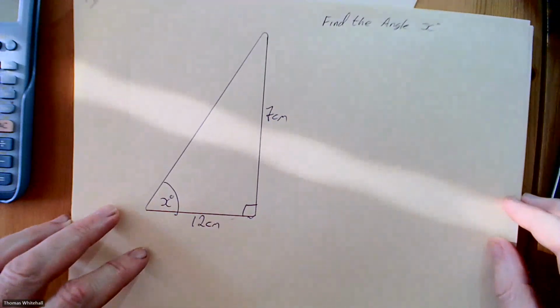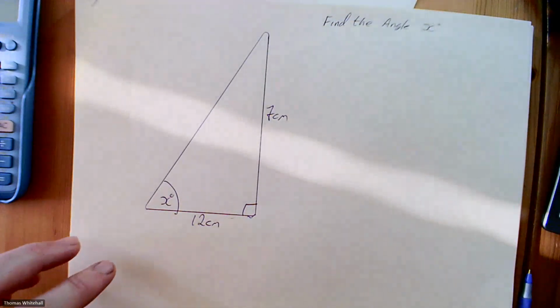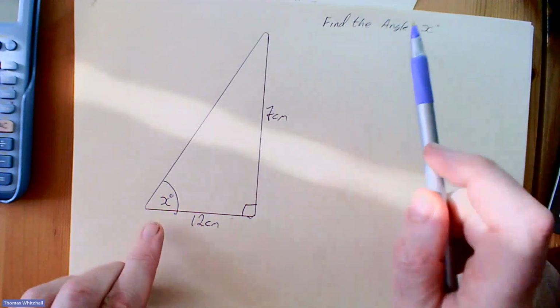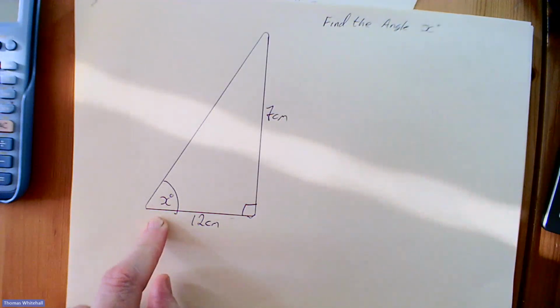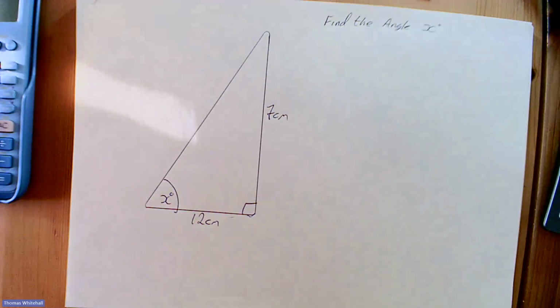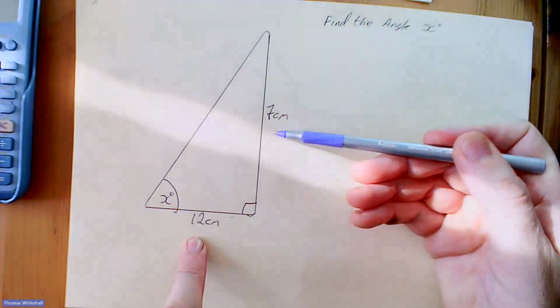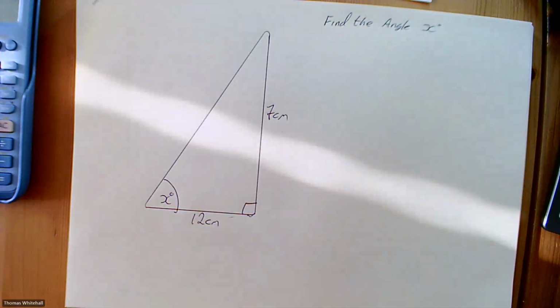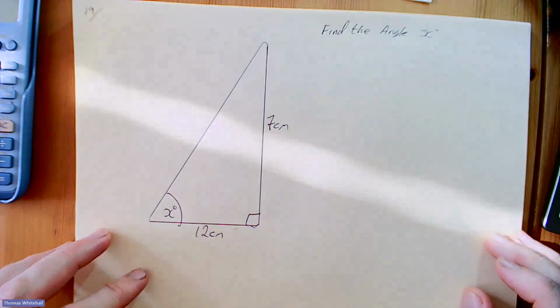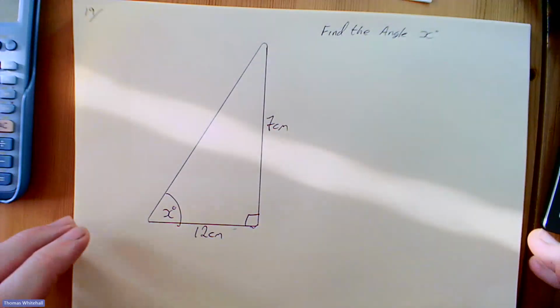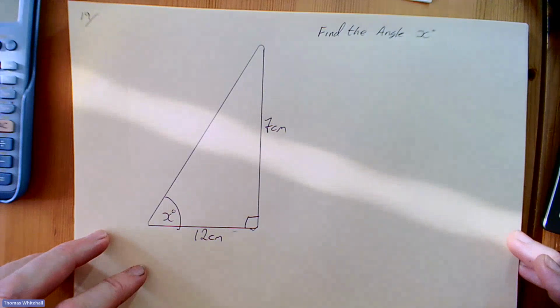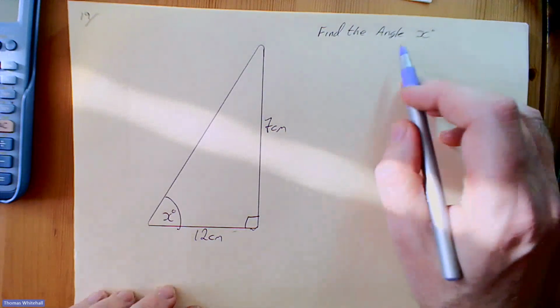And for the last two examples, we're going to change it up a little bit. In this case, what it's asking is to find the angle x. Basically, that's what we're after. And again, for those of you who like drawings to be perfect, you will notice that it's definitely not to scale, is it? 12 and 7. But it will do for us. The steps remain the same. It's the very last thing that we do that changes. That's all when it comes to finding an angle.